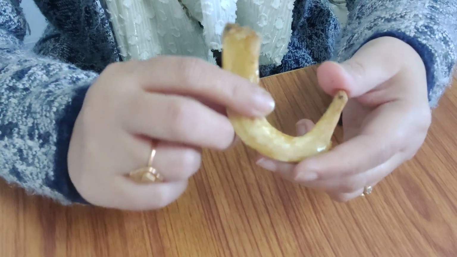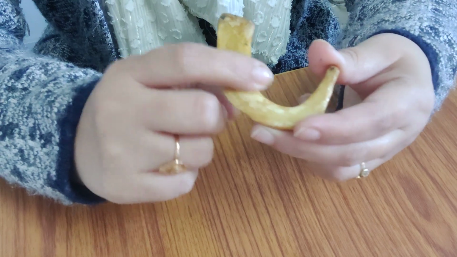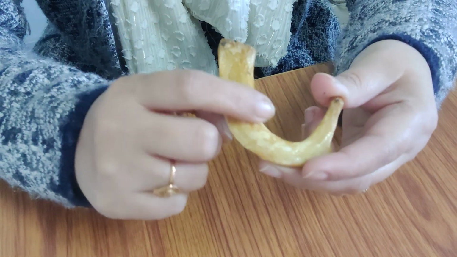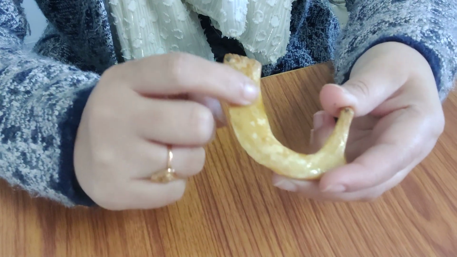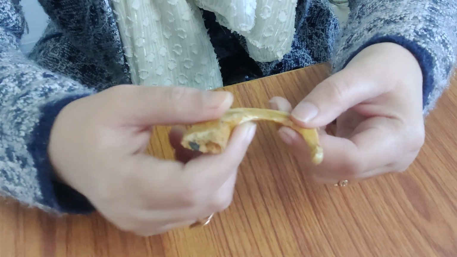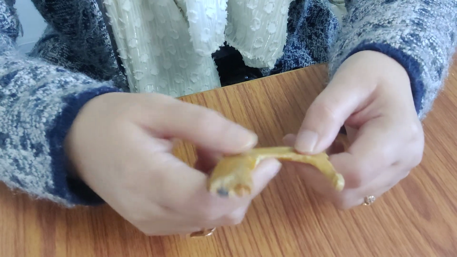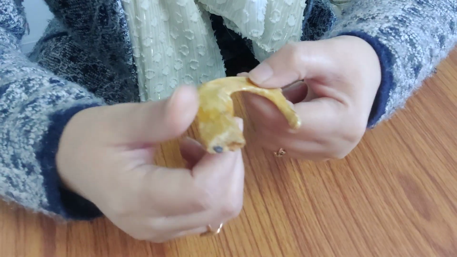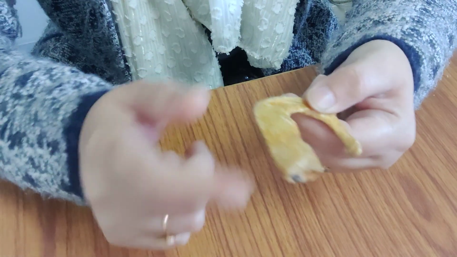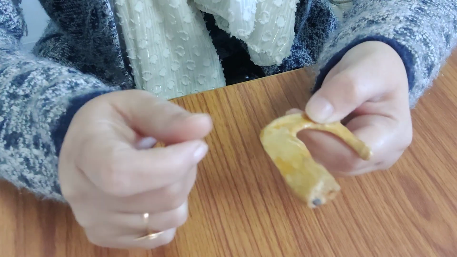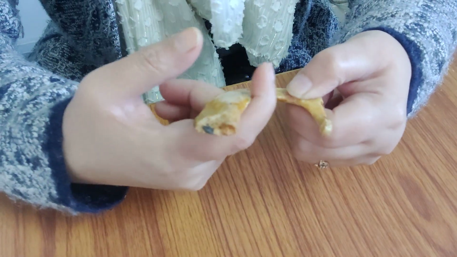Now the lower surface is smooth and it has no costal groove, because in all other ribs we have the costal grooves on the inner surface, but here there is no costal groove. Okay, now it has two borders, the outer border and the inner border. The outer border is convex and the inner border is concave.